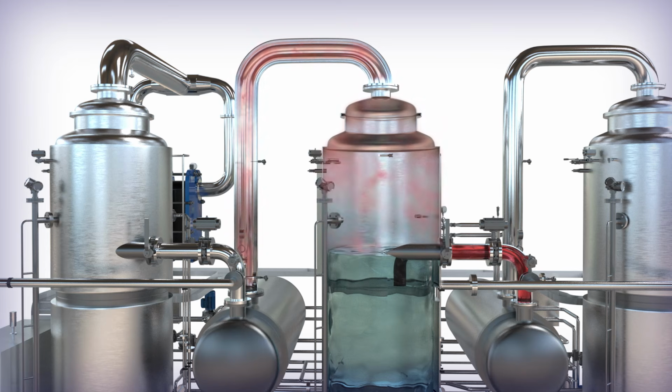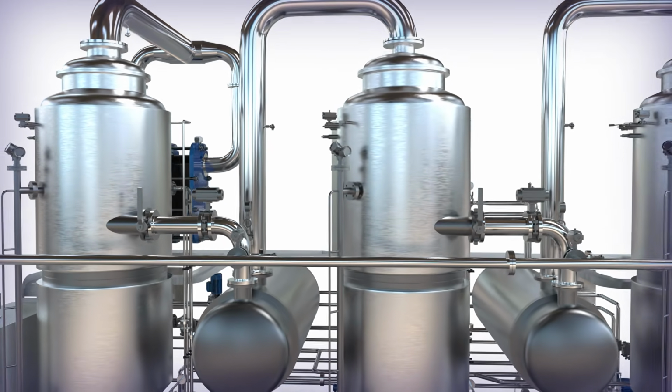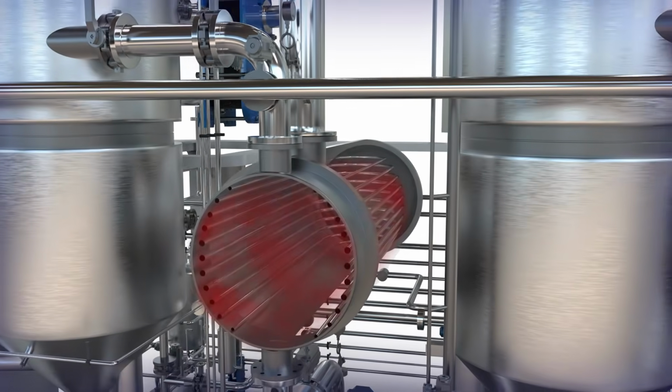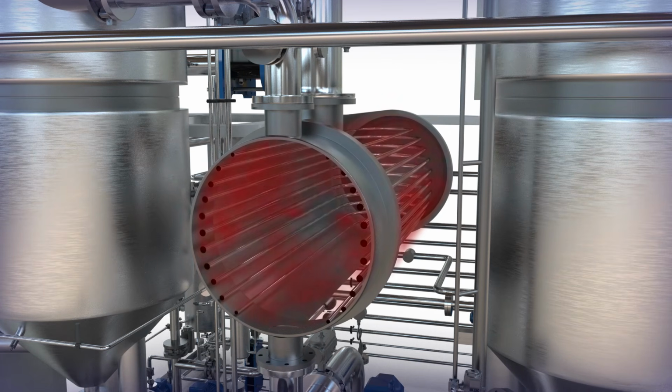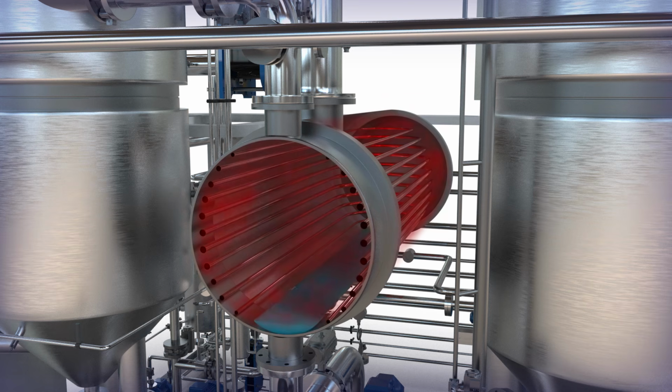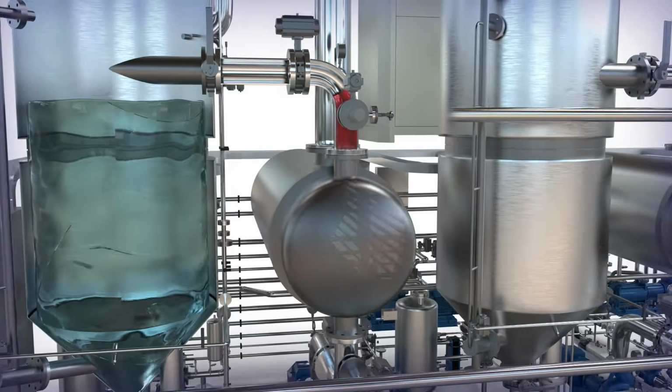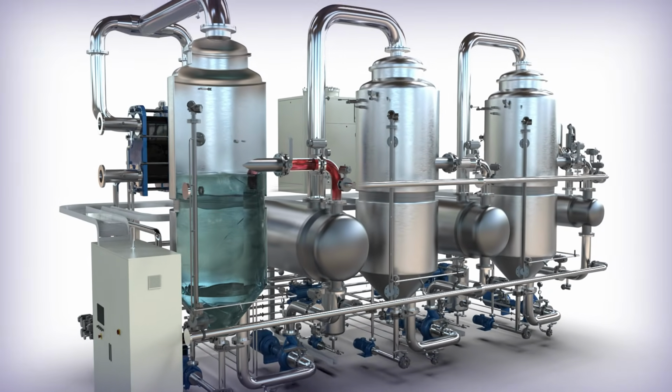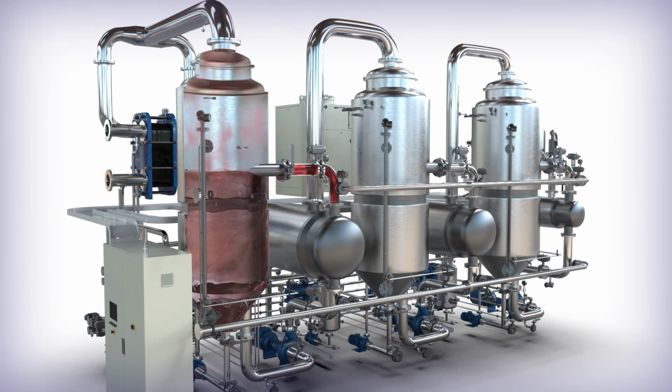The vapor from the second effect is sent to the heat exchanger of the third effect, where the vacuum is even greater. The vapor from effect 2 condenses upon contact with the water circulating through the heat exchanger of effect 3, releasing its latent heat and allowing the overheated water to evaporate when recirculating in effect 3.